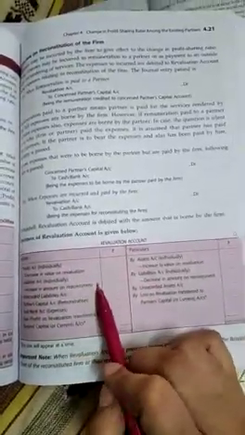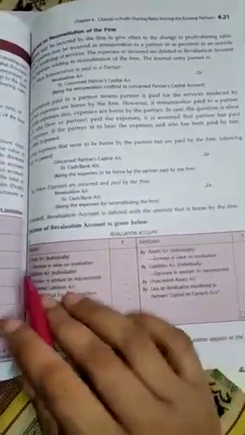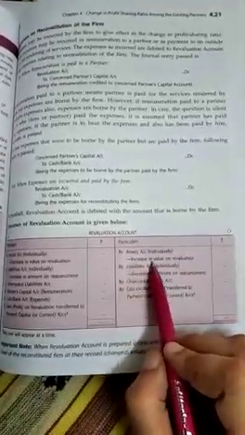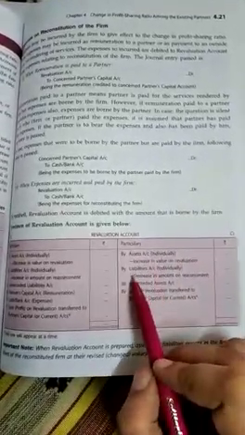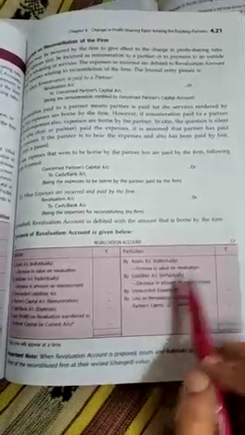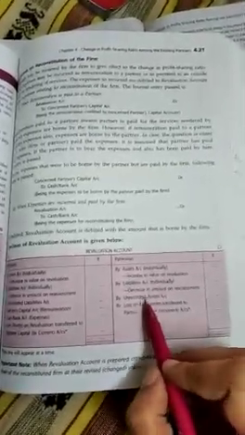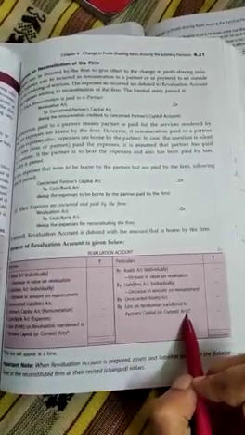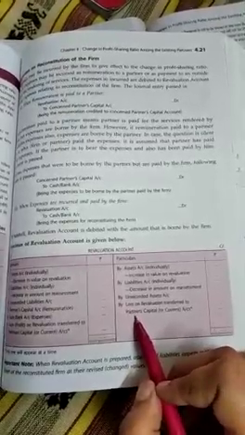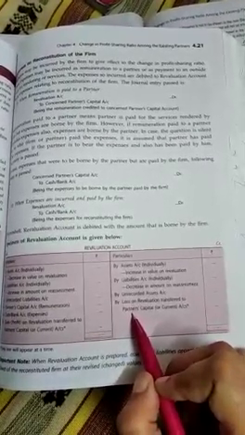This is the posting of the journal to the ledger. On the basis of it, this is the revaluation account, debit side and credit side. If the assets are increased, it is on the credit side. Liabilities that are decreased go on the credit side of the account. Unrecorded assets go on the credit side of the account. If you get the balancing figure on the credit side of the revaluation account, this is your loss, which will be further divided into the partners' capital accounts.